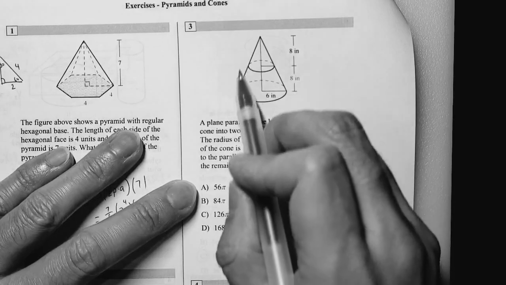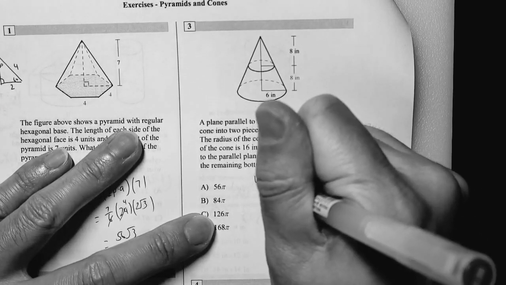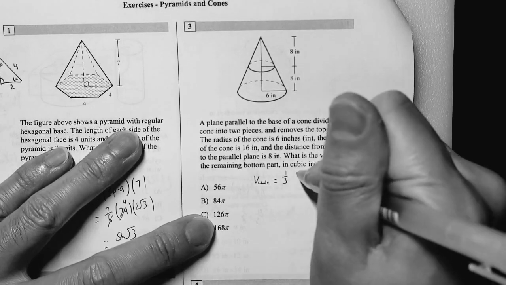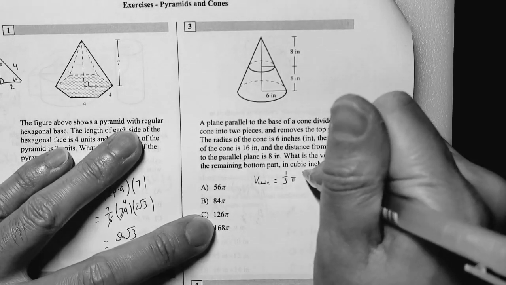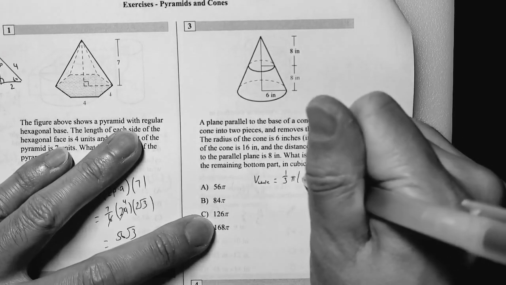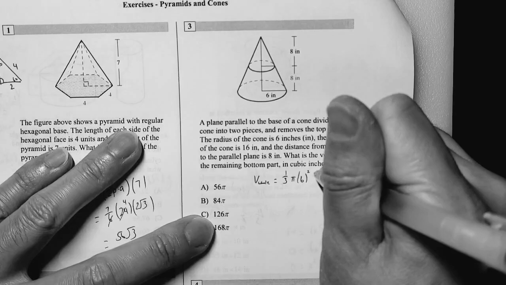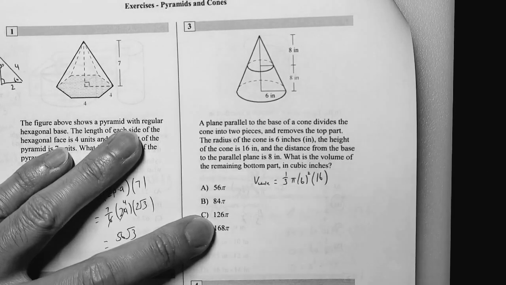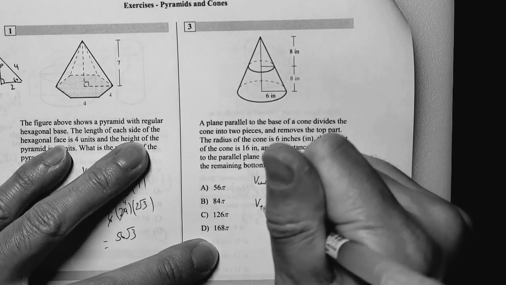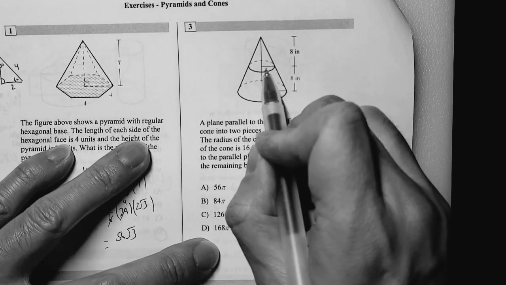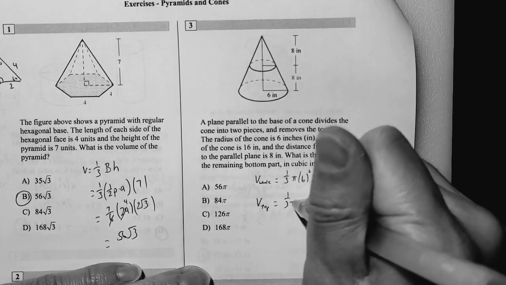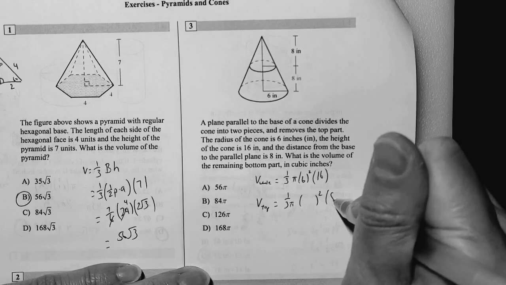So volume, we're interested in volume, right? Volume of the whole cone, so V whole is equal to a third area of the base, that's pi, the radius of the base is 6, so pi times 6 squared times the height, which is 16. Okay? And then V of the top, volume of the top. Okay, so we do need this length here. So that's what we're missing. It's a third pi times something squared times 8.